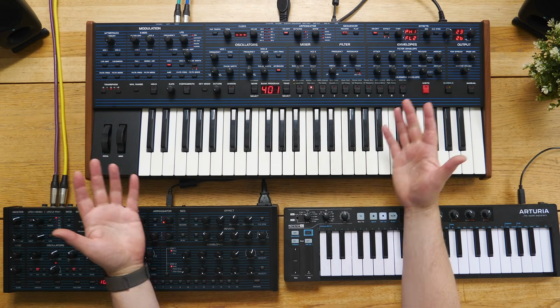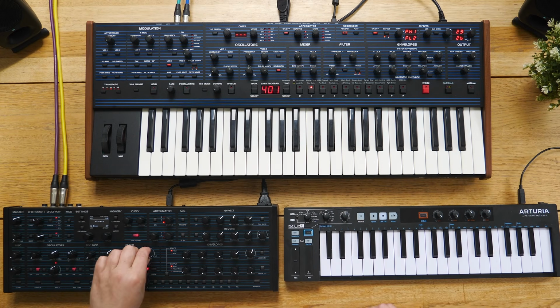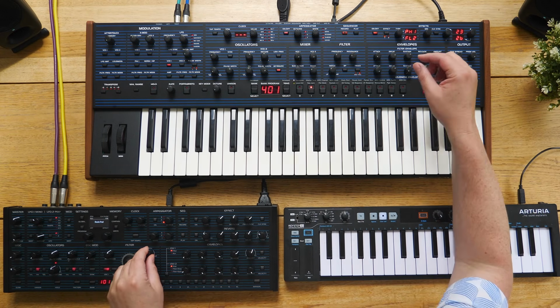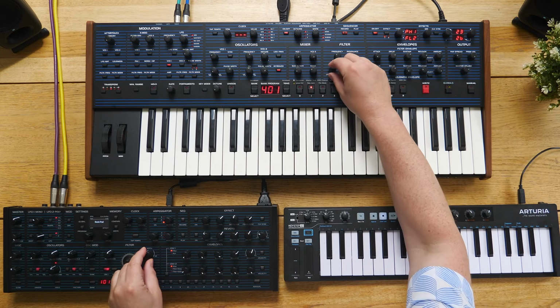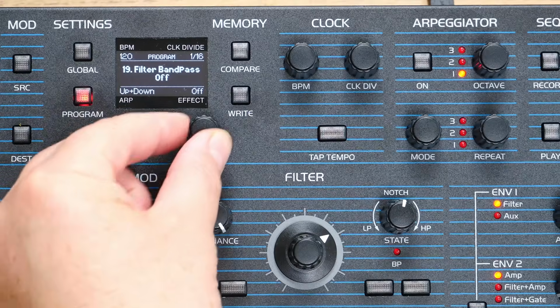As I've got the TEO-5 temporarily here, I thought it would be a shame not to put it up against my OB6. They're both Oberheims. They've both got an SEM style state variable filter that goes from low pass to notch to high pass. We've got band pass mode on both of them. On the TEO-5, we go into the menu to do that.